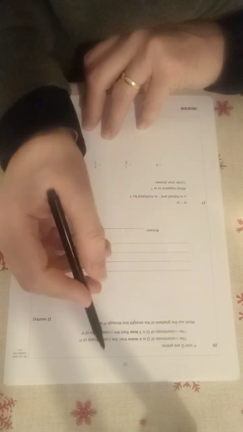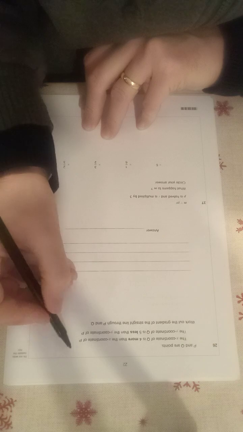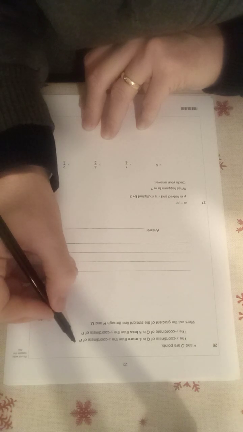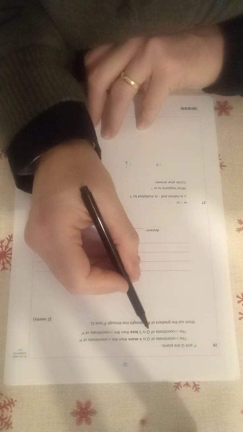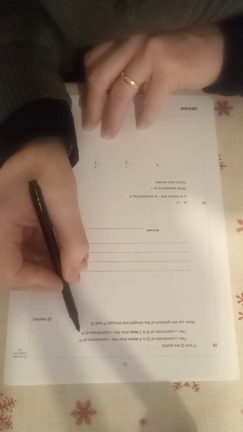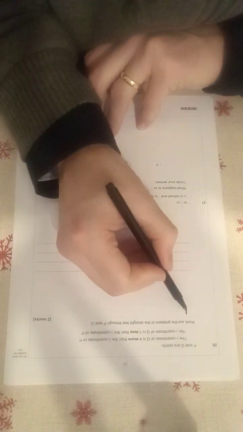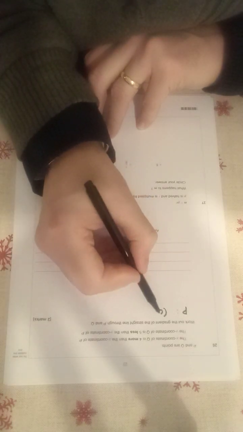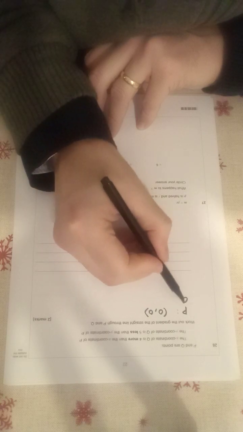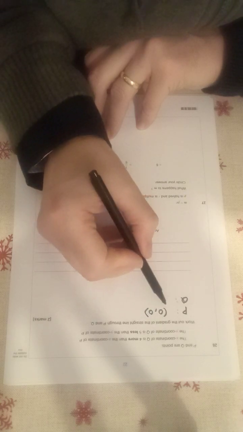Question 26. P and Q are points. The x-coordinate of Q is 4 more than the x-coordinate of P, and the y-coordinate of Q is 5 less than the y-coordinate of P. This is tricky, so I'm going to make up a point for P. Let's call it (0, 0). That would mean that Q has a coordinate.